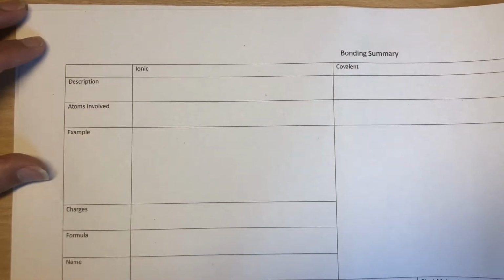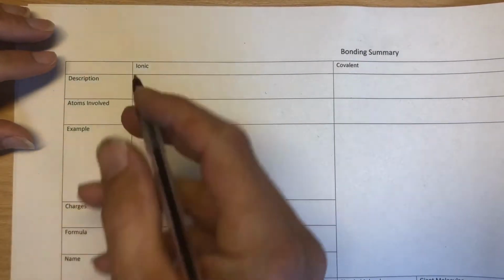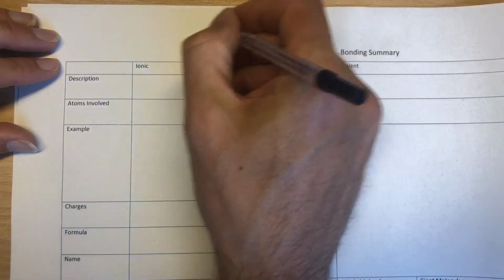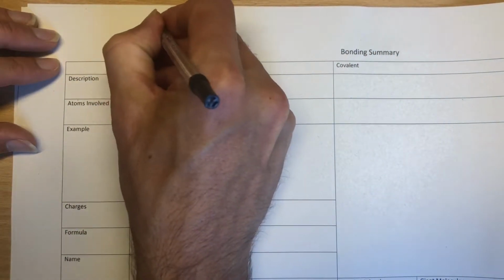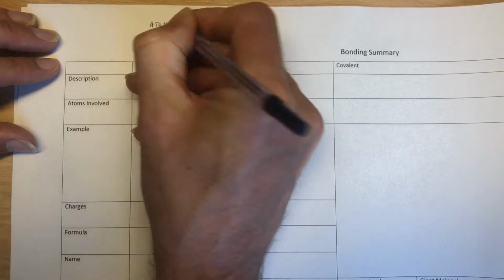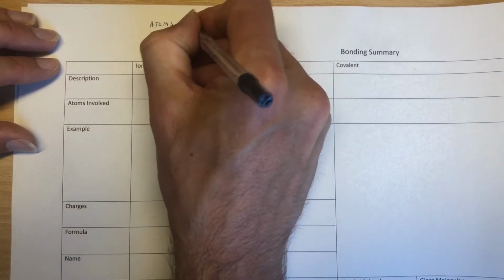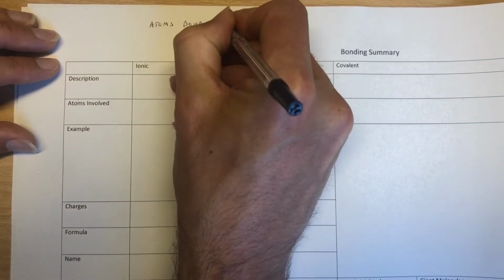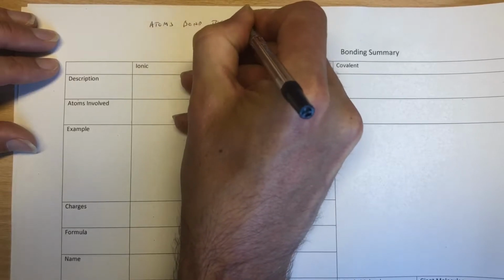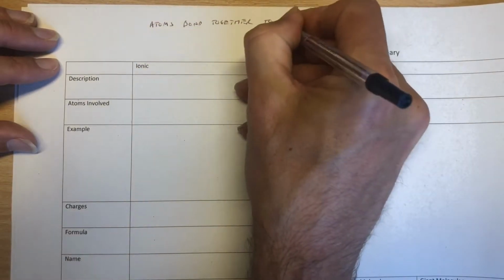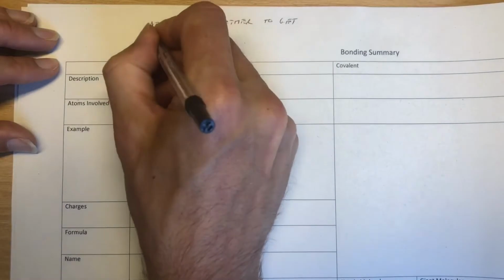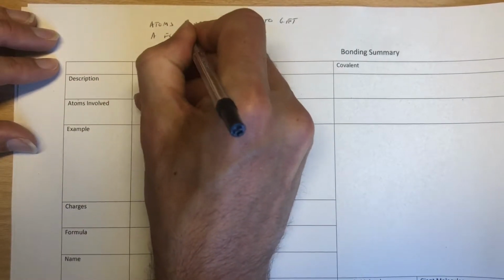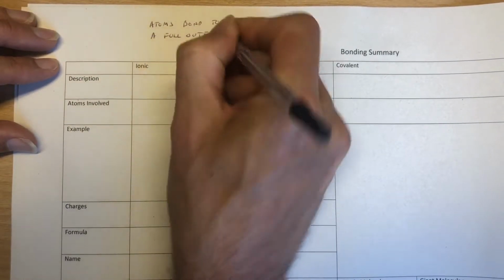First off then, bonding. Why do atoms bond together? Atoms bond together to get a full outer shell of electrons. And we have to write that down before we go any further at all. So I'm going to put it at the top here, and we'll probably put a few things around the side as this goes on. So atoms bond together to get a full outer shell of electrons.